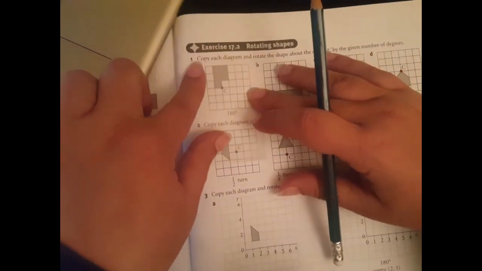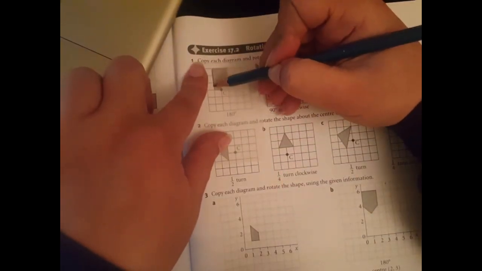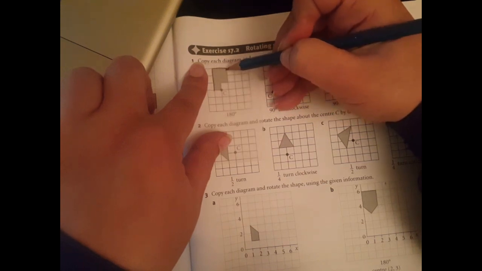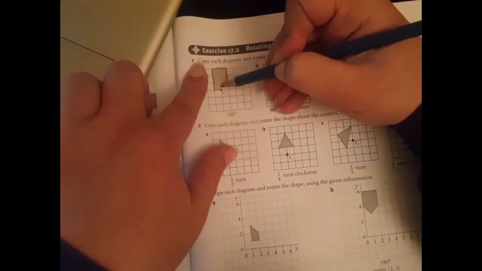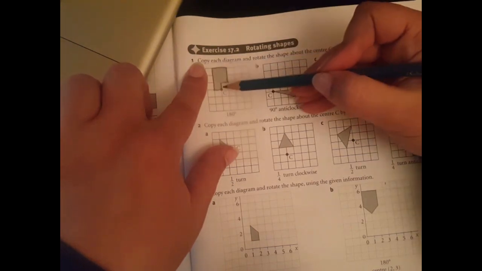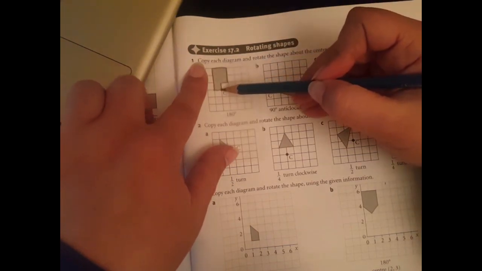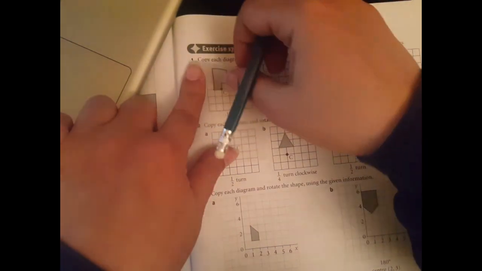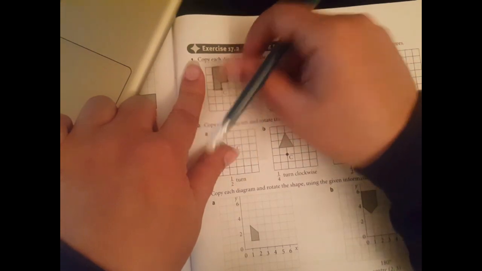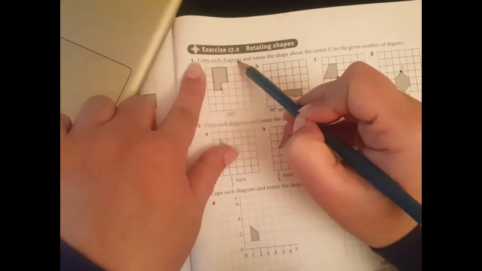The same steps. We're gonna trace our shape. My center of rotation here is point C. You can use the edge of your transparent paper, if I highlight it like that.